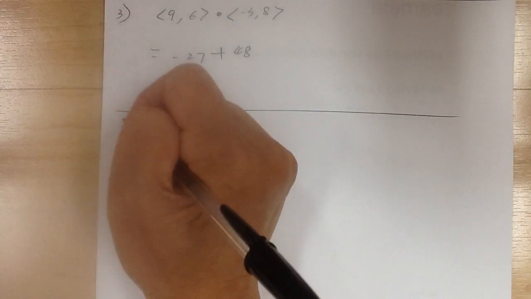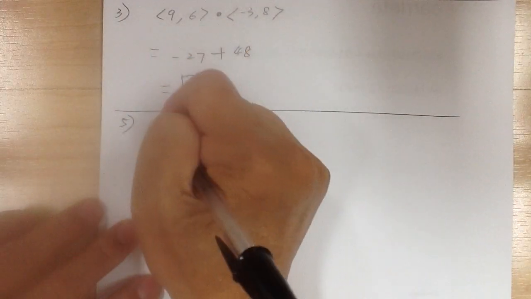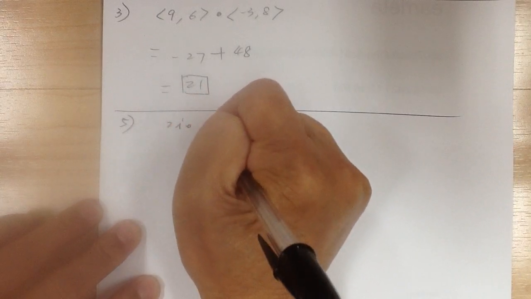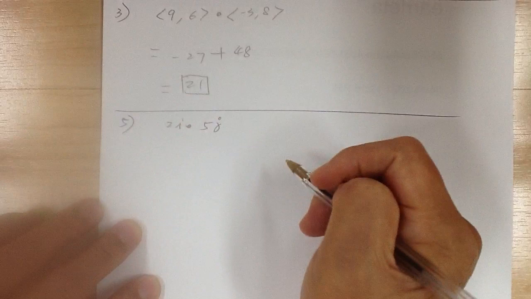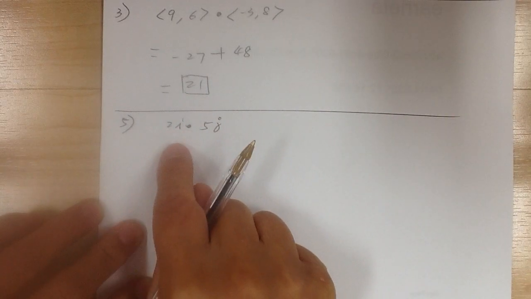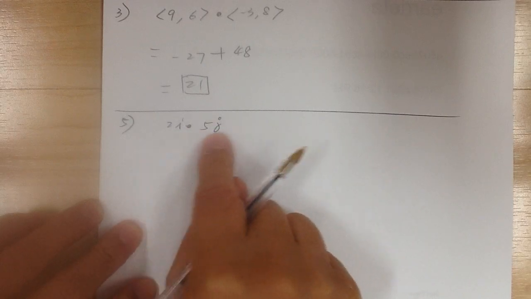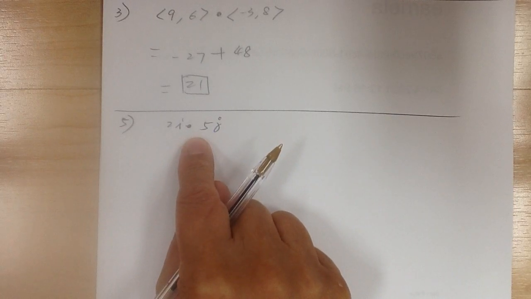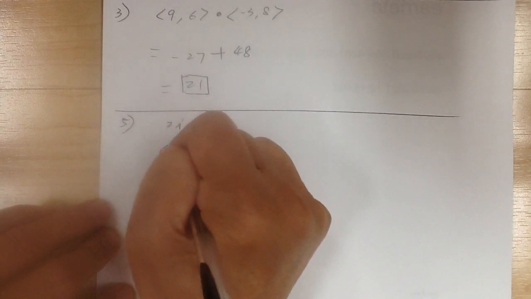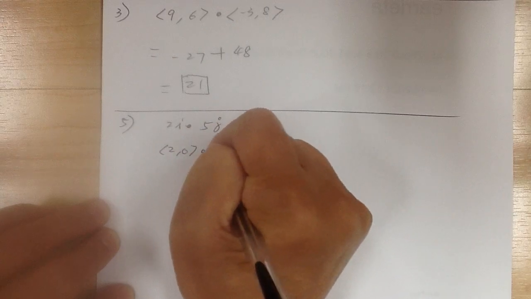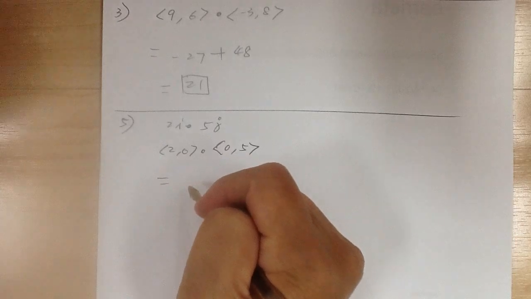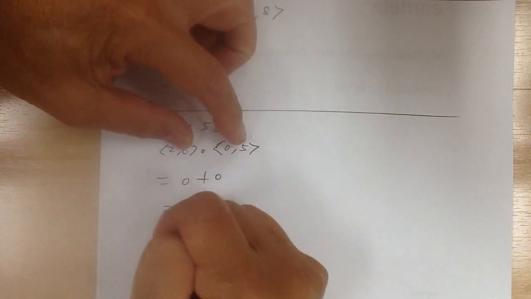Okay, number 5. You have 2i dot 5j. Now, when you multiply, make sure you multiply i with i, j with j. So this one, if you get confused, the best way to do it is to think of it as 2, 0 dot 0, 5. And so this will equal 0 plus 0, so this will equal 0.